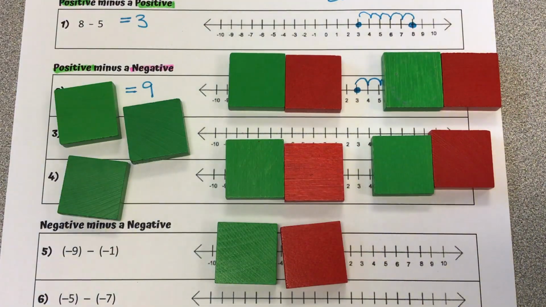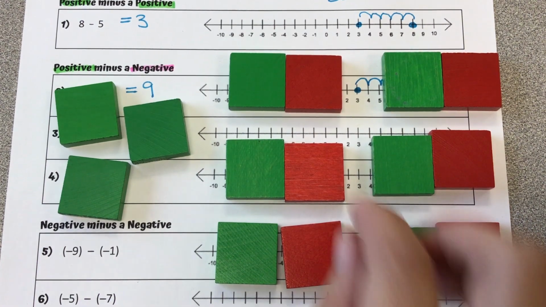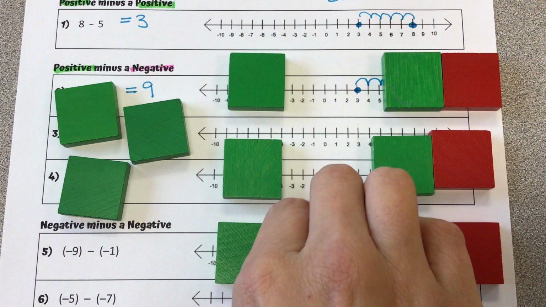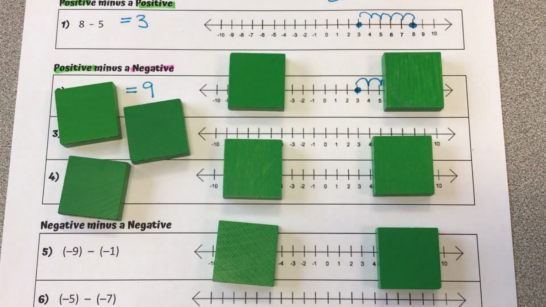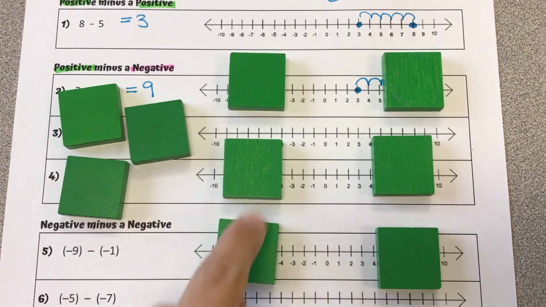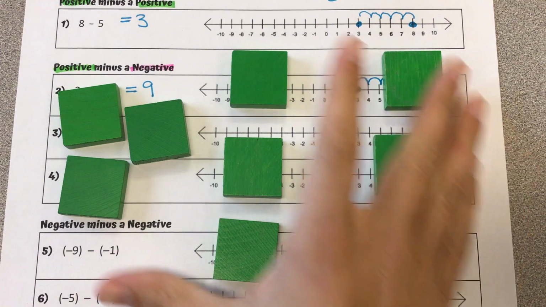So when I'm doing that, now I have 6 negatives that I can take away. I can take away 1, 2, 3, 4, 5, 6. I can take those away, and now I'm left with 1, 2, 3, 4, 5, 6, 7, 8, 9 positives there.